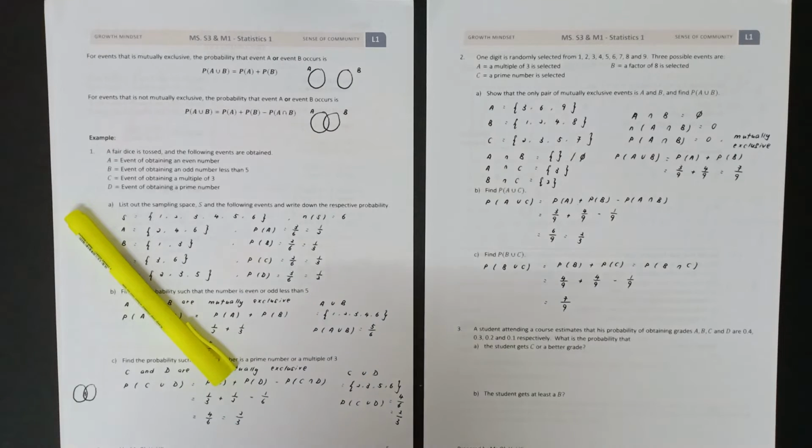Okay, alright, number 3. A student attending a course estimates that his probability of obtaining the grades A, B, C, and D are 0.4, 0.3, 0.2, 0.1 respectively. What is the probability for the student to get C or a better grade?